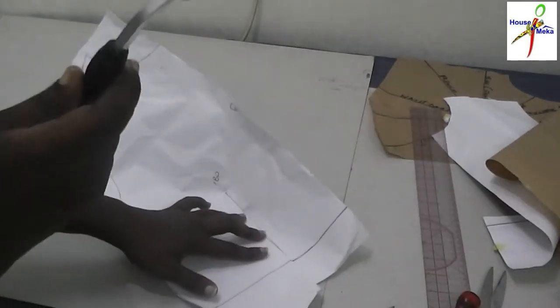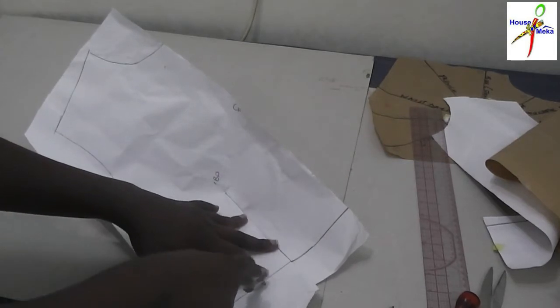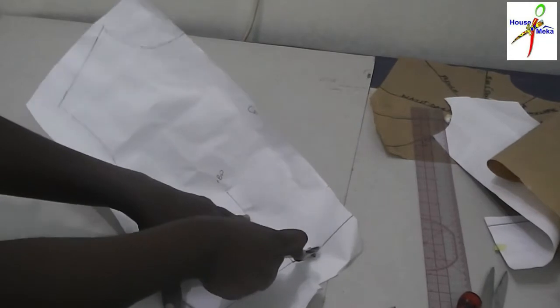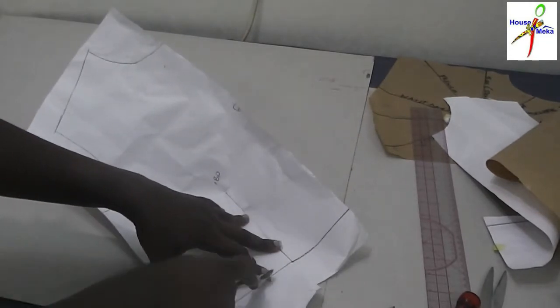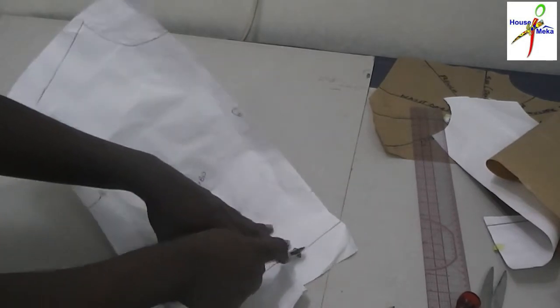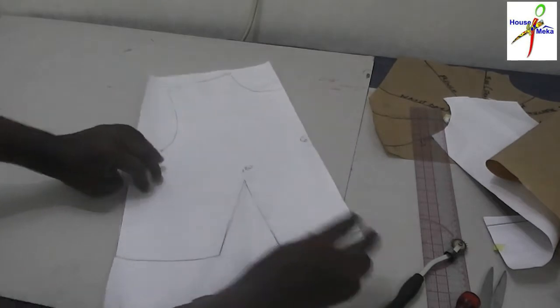Right? Then you use your tracing wheel and score your lines and follow those lines so that when we open it up, we'll see where to complete the shape of our block. Great.